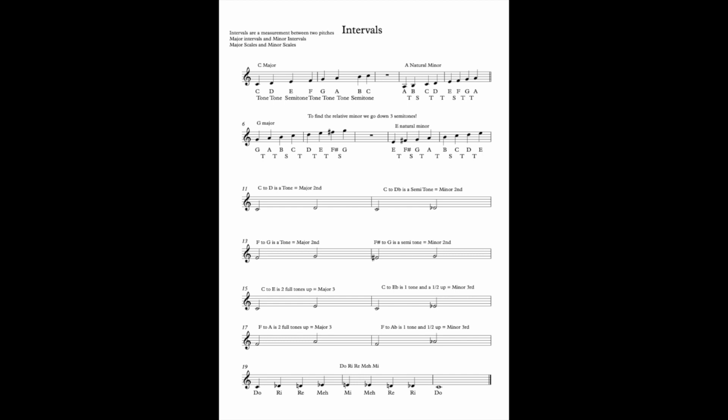C to E flat is a tone and a half up. So this is a minor third. It's not 2 full tones, it's 1 and a half. So this is our minor third. Now in terms of do, re, mi, again this has been modified. C to E is a do, mi.